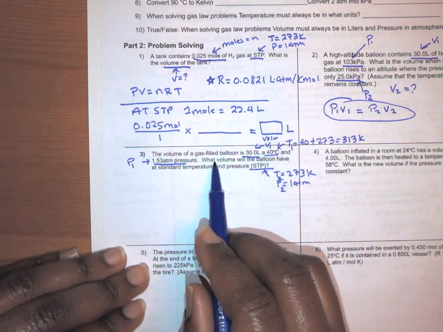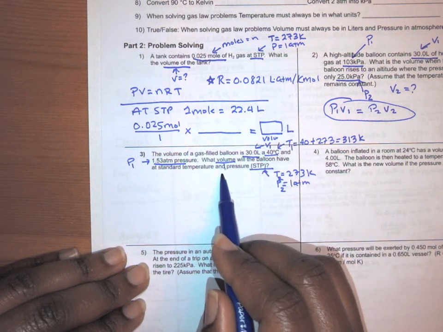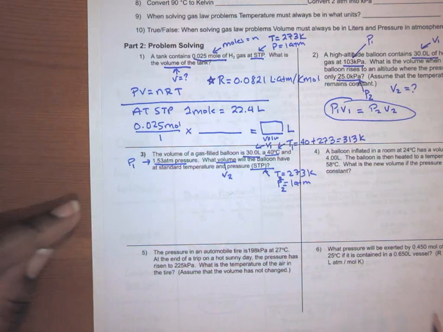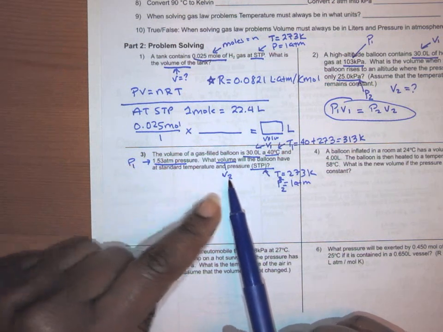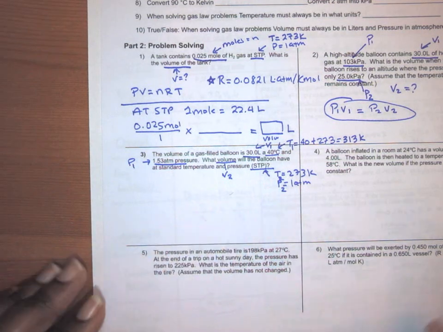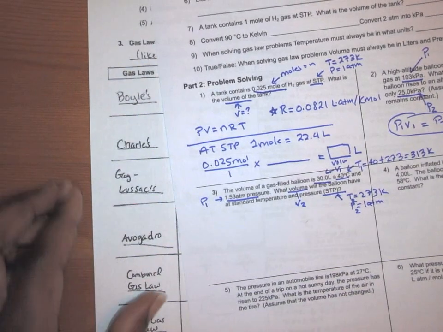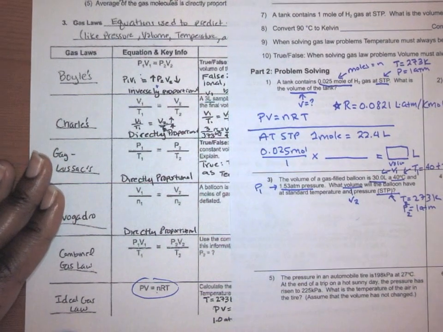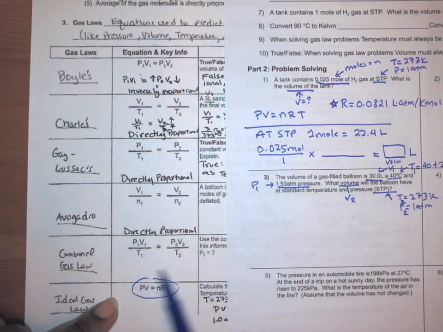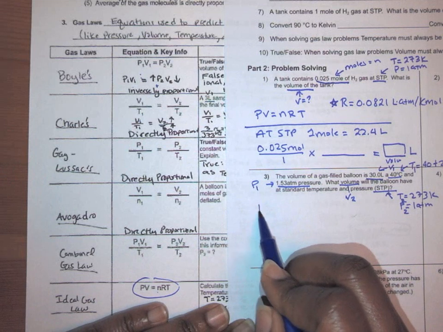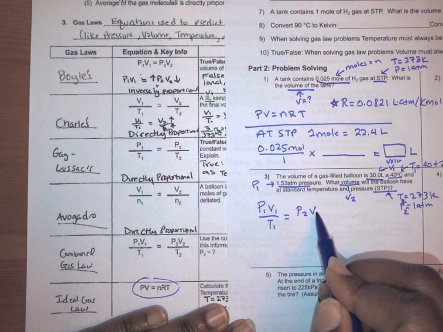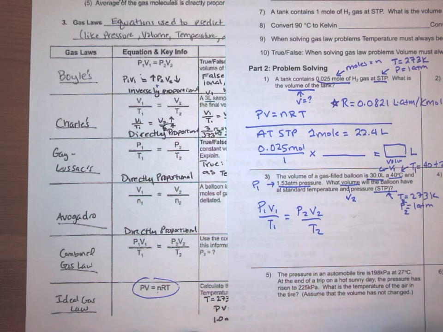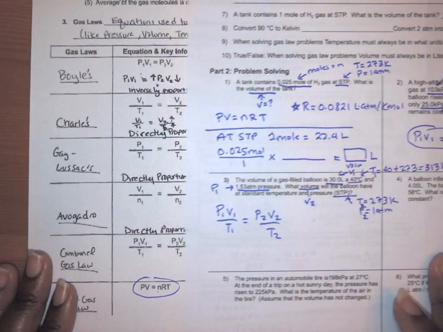They want to know what V2 is, because there's been a change here. So look at all the things that are changing. We have a P1, a V1, a T1, and V2, T2, P2. All of these things are changing: pressure, volume, temperature. Which law are you using? Well, which is the one that has that? Combined gas law. P1 V1 over T1 equals P2 V2 over T2. So this is the one you're going to use to solve.